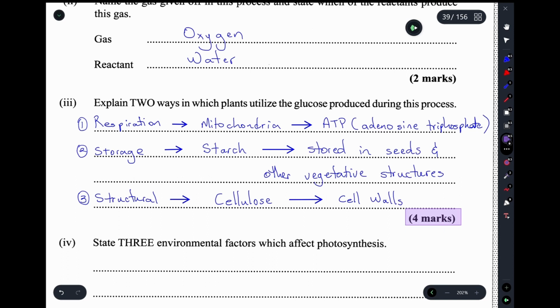So each way constitutes 2 marks. They ask for 2 ways, 2 marks for the first way, 2 marks for the second. So you want to name the process, or in this case, name the storage molecule, and give a bit of where it is performed, or where it is utilized in the plant.